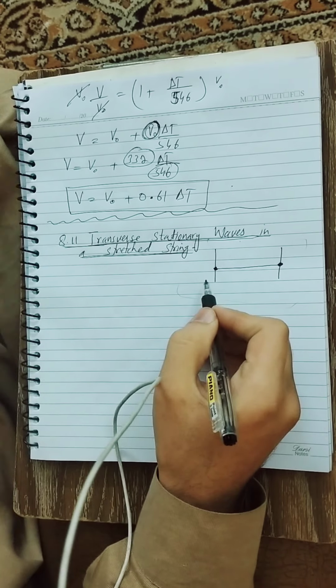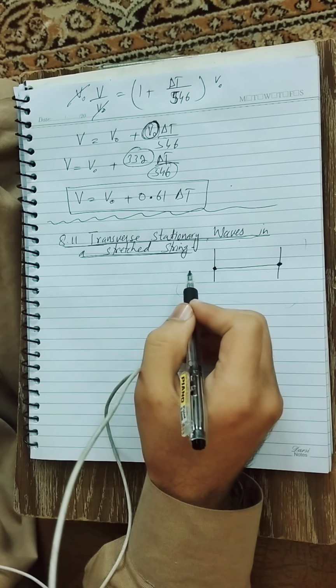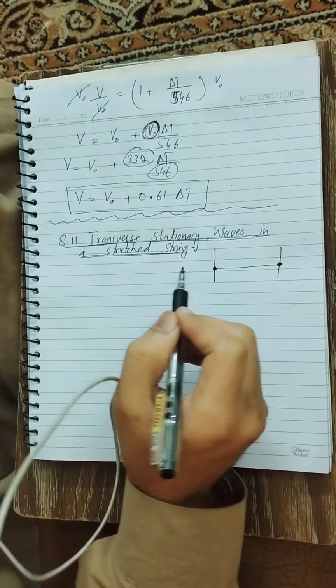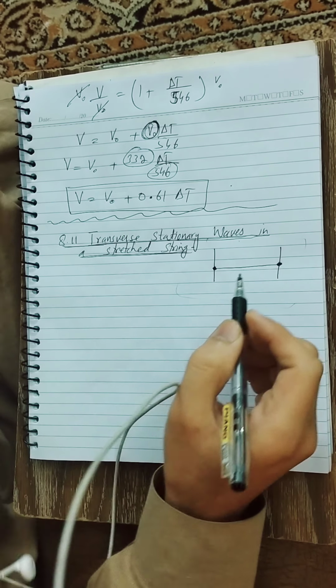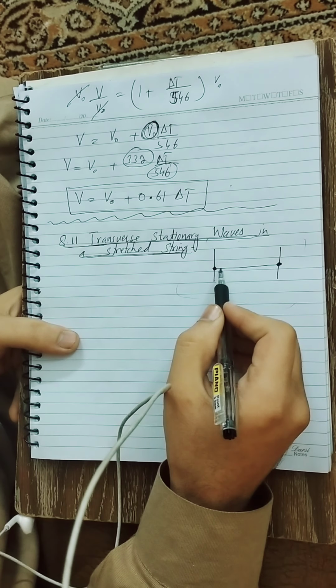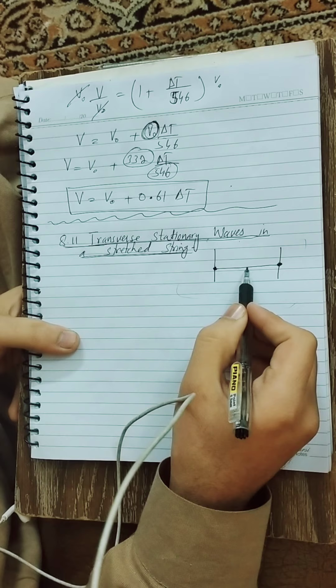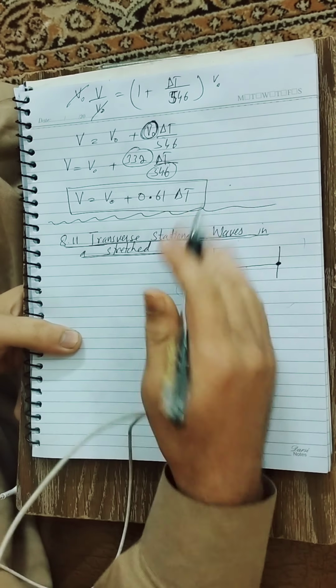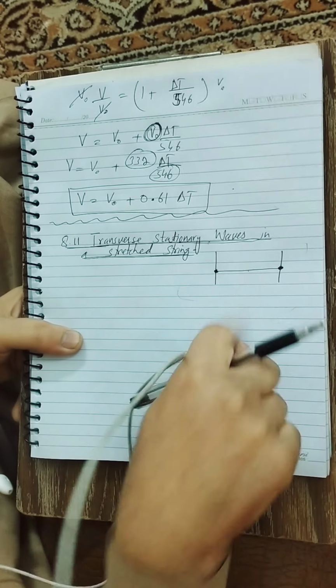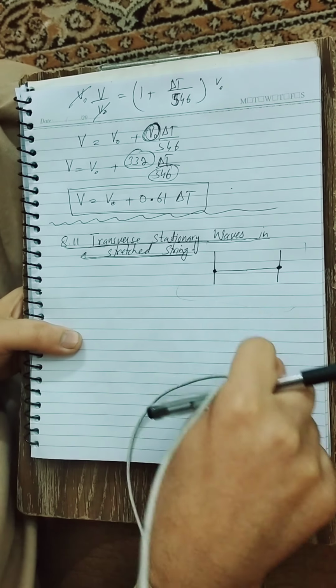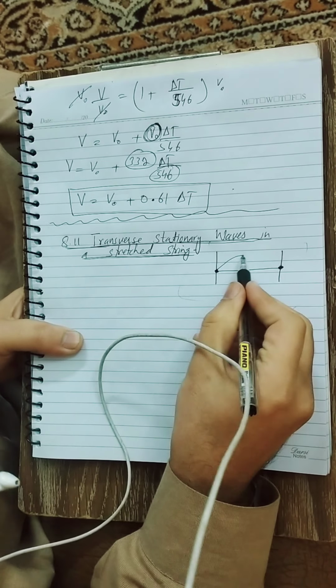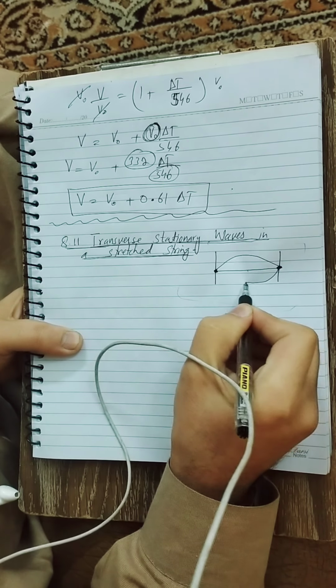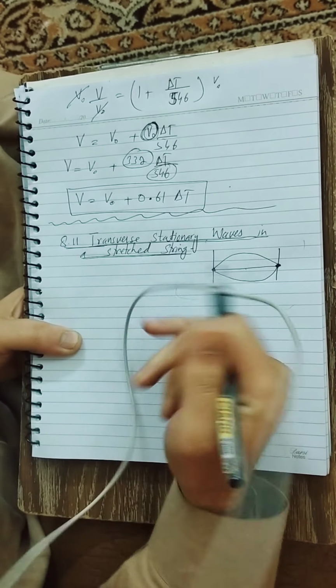Okay, now I want to pluck, meaning disturb, this string, so it will start vibration. So for example, if I plucked it, it will start vibration. It will move up and down.